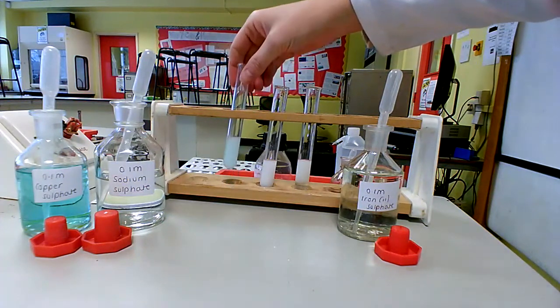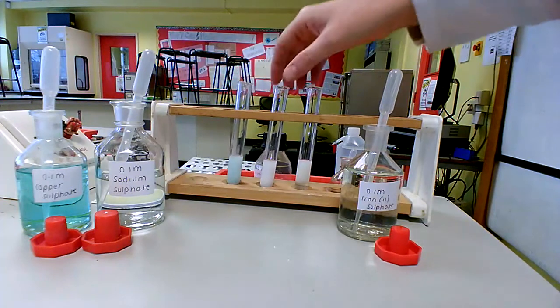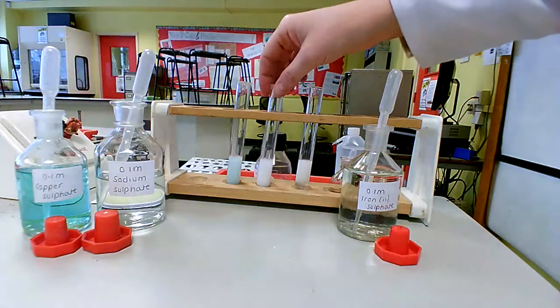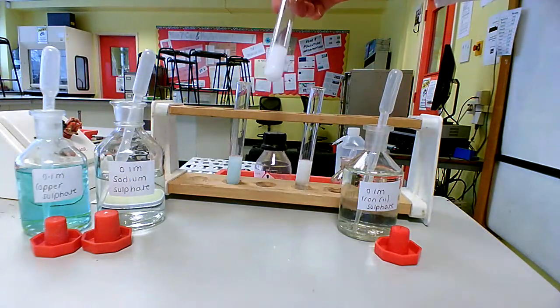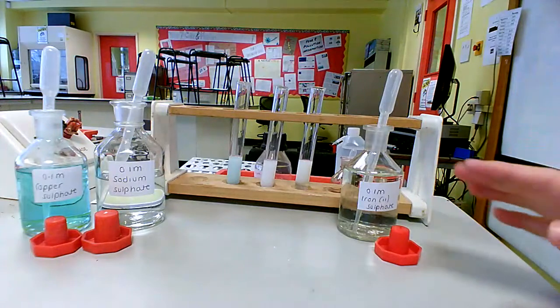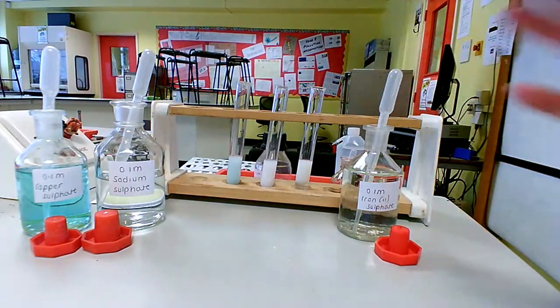So sometimes it's not very easy to see, but we need to let it settle a little bit more. These two are very obviously white. Okay, the sodium sulfate is colourless in the first place. The iron sulfate's slightly yellow in the first place, but these aren't anything to do with the sulfate ion itself.